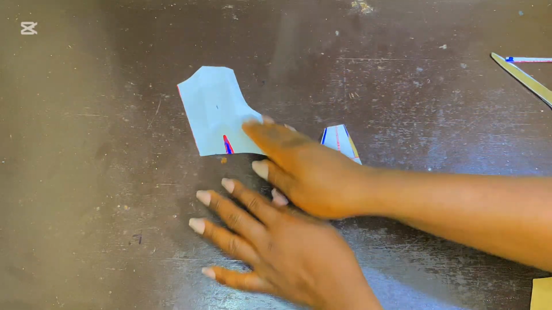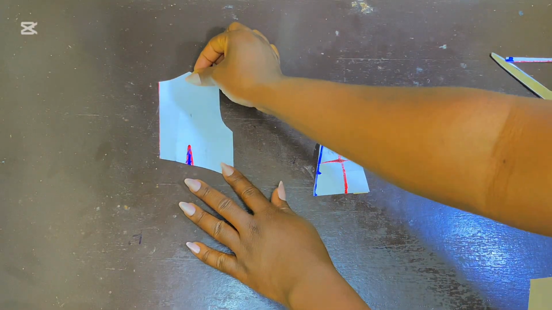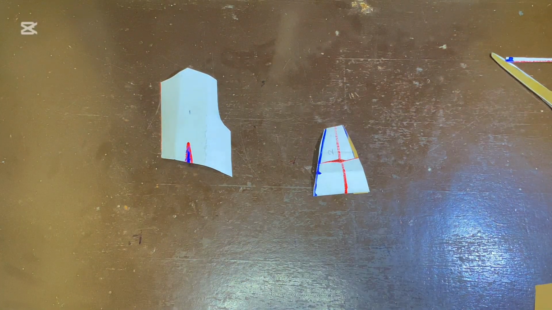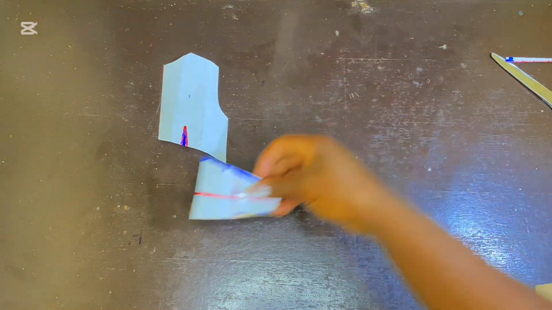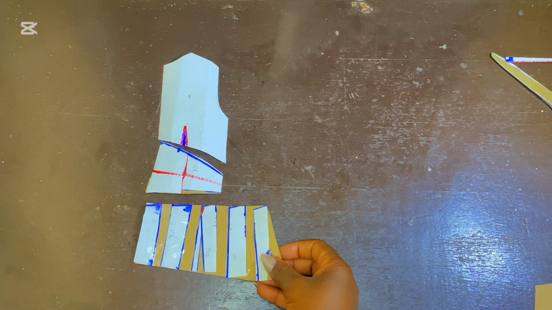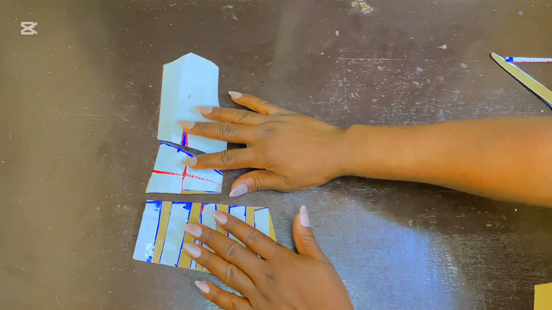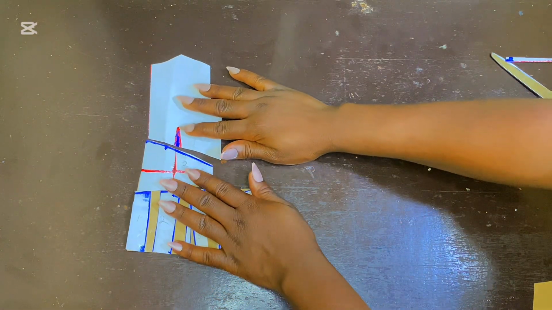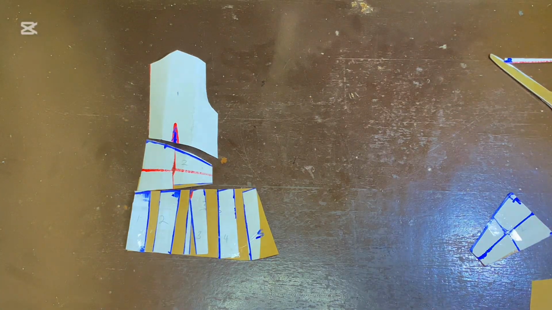So for our back, this is what we have. On the back piece. And then for our front, this is what we have.